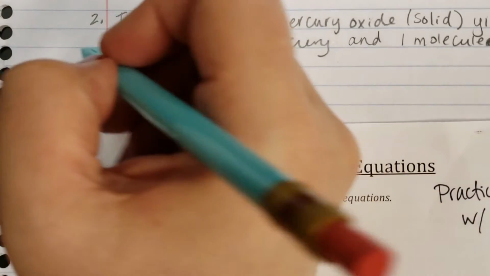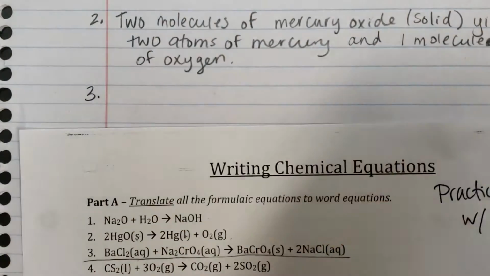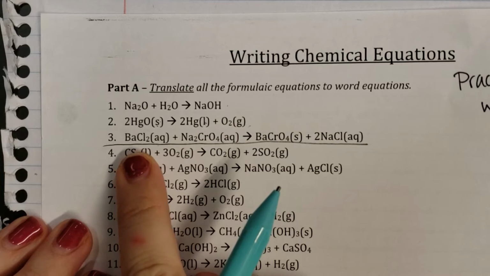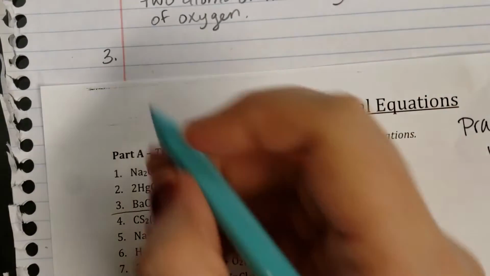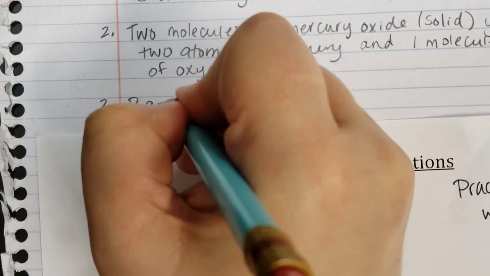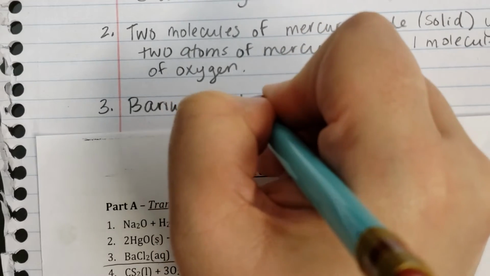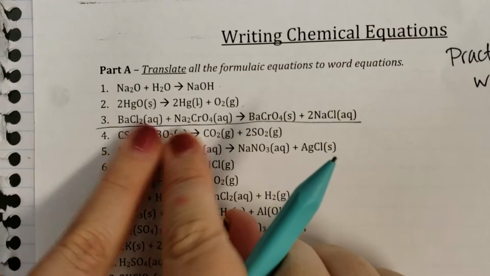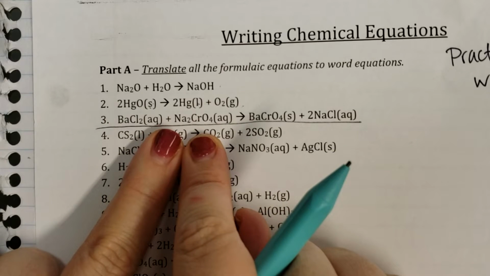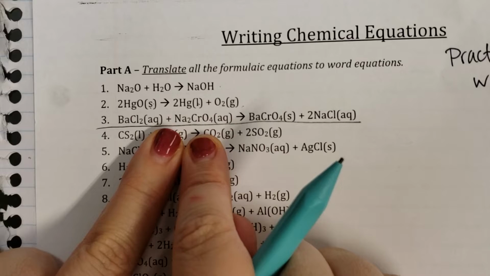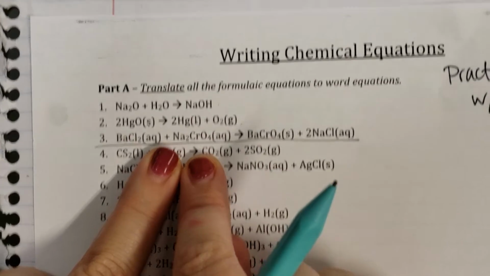So number 3, BaCl2 is barium chloride. And there's only one, so barium chloride, okay, plus Na2CrO4, which is sodium chromate.